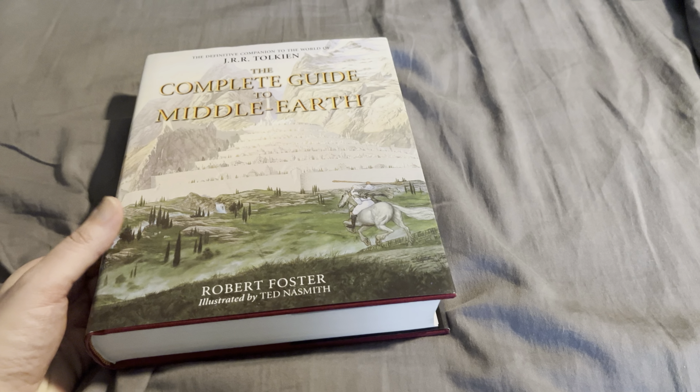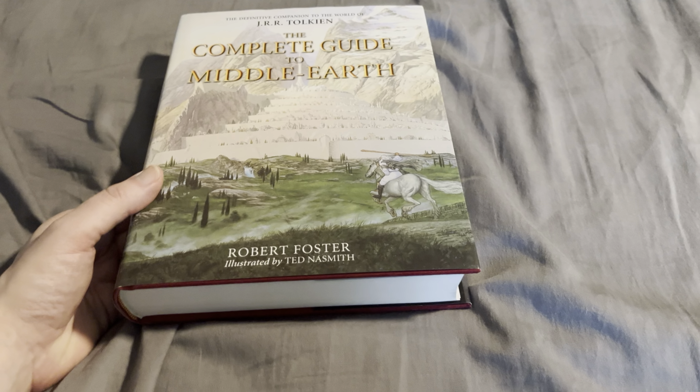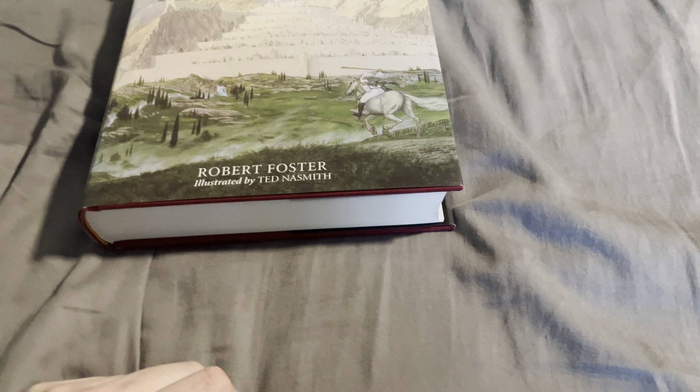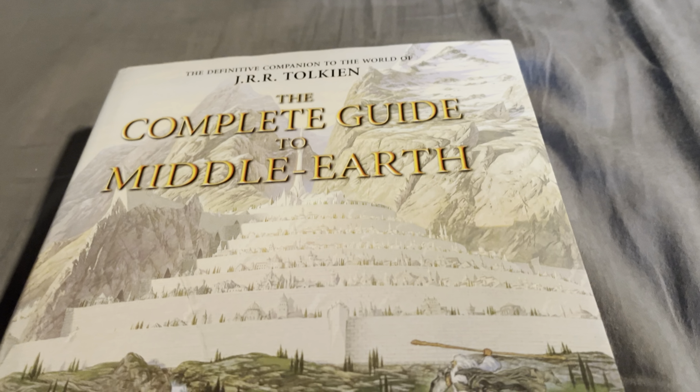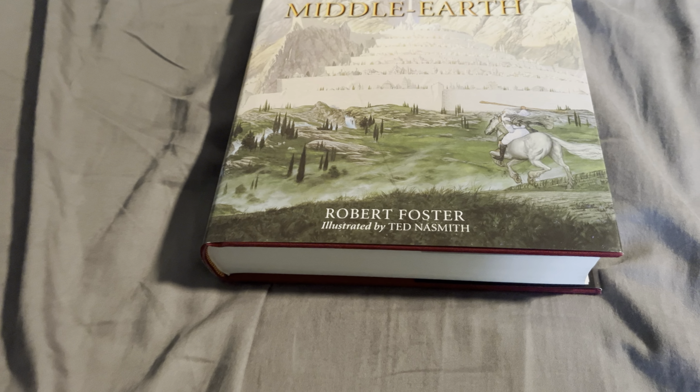A little bit of pre-context as well as about this format. This is The Complete Guide to Middle-earth by Robert Foster, illustrated by Ted Nasmith. It is the definitive companion to the world of Tolkien. Now, this is an A through Z reference book.